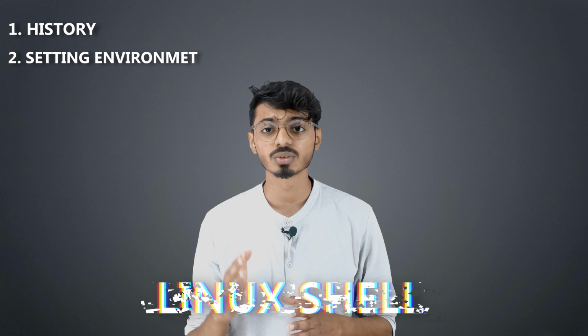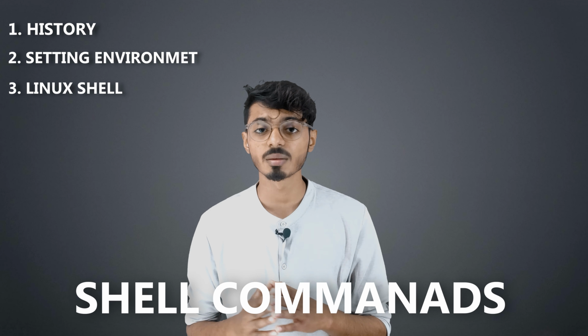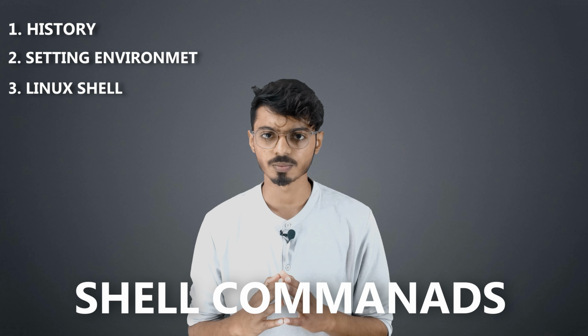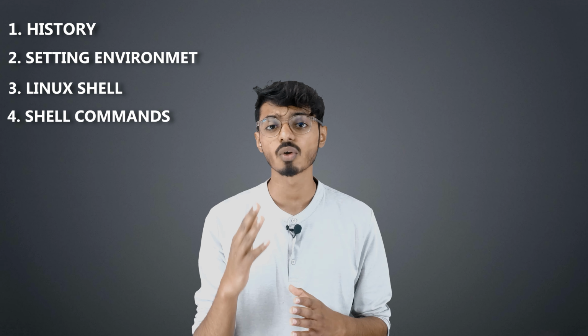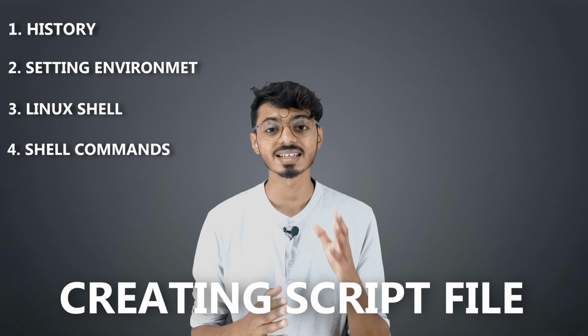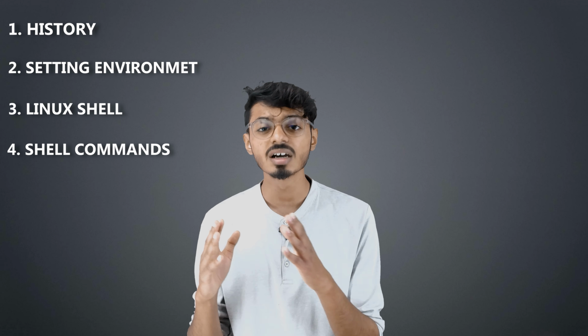Next, we will dive into the Linux shell and explore its many features and capabilities. We will cover basic bash shell commands and show you how to use them to navigate and interact with your system. Once you are familiar with the basics, we will move on to creating our first script file. Here we will learn how to create a simple script and run it from the command line.